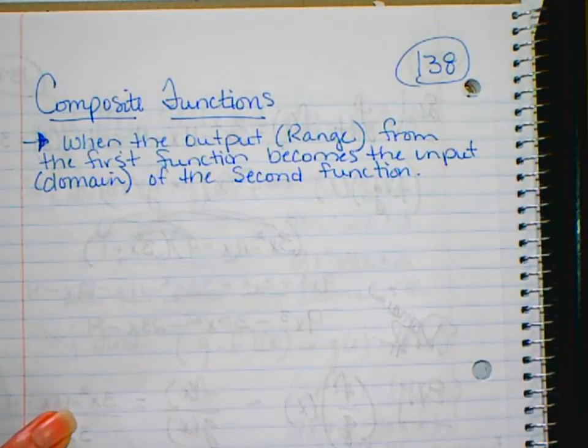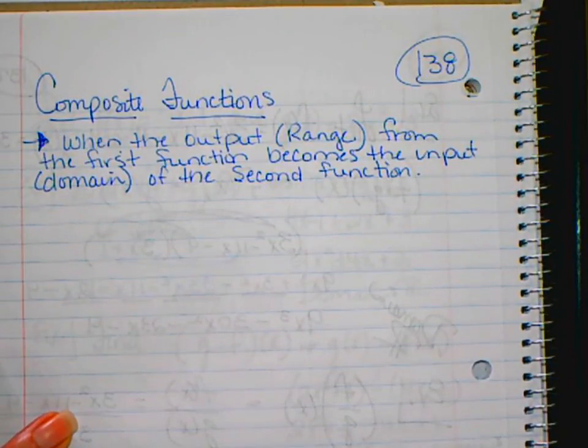Basically, you have two functions, one inside the other. You evaluate the innermost function first. It'll give you a number for x. You evaluate that first. Take that out. That'll be your output because your input's your x value. You simplify. The result is your range, which is your y value, right? That result will then be your input or your x value for the second function. That's what we do when we compose functions.